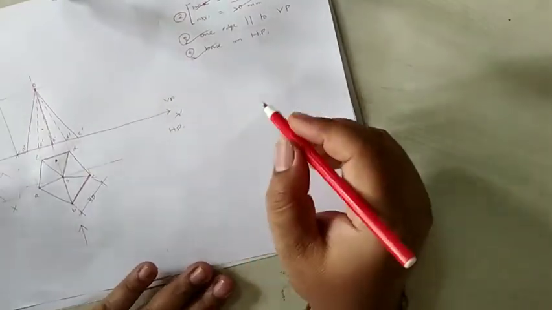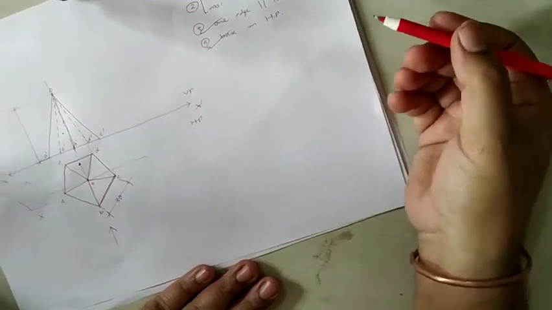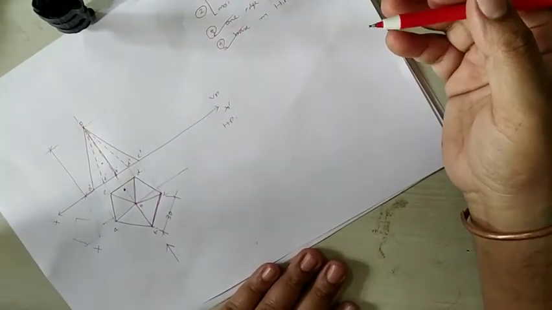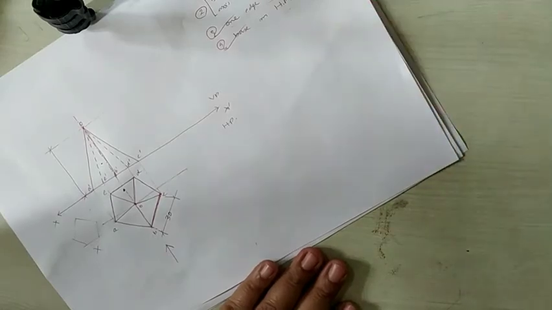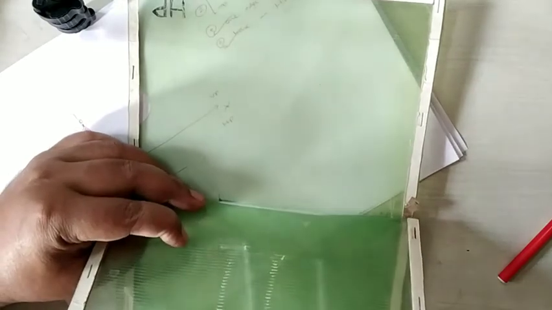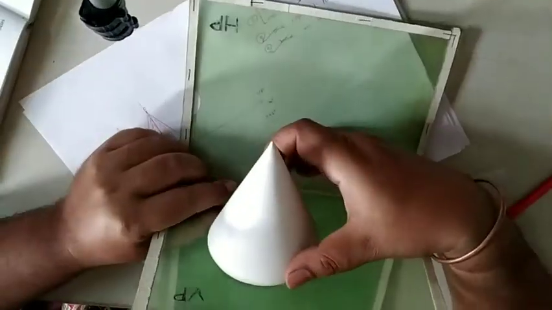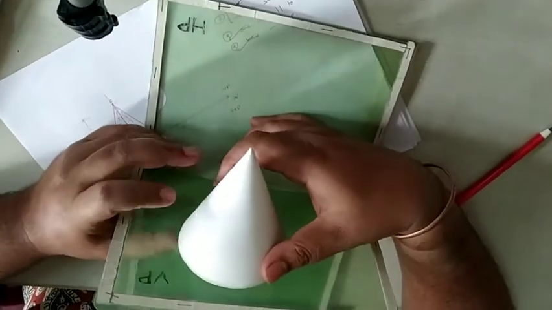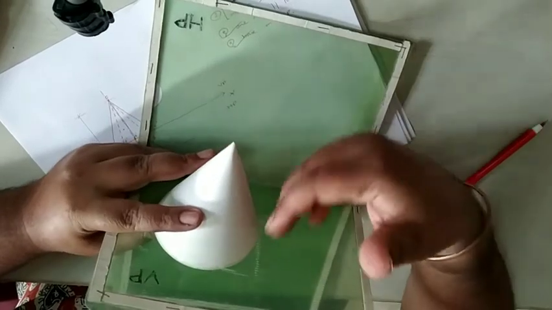So if we continue with this, what happens? If I ask you to draw the projection of a cylinder or a cone, and I want you to draw this. Suppose there is a cone which is on the VP. It is perpendicular to the VP. The base of the cone is on VP. It will be like this. The base of the cone is on VP, perpendicular to VP, and then you need to draw this cone.